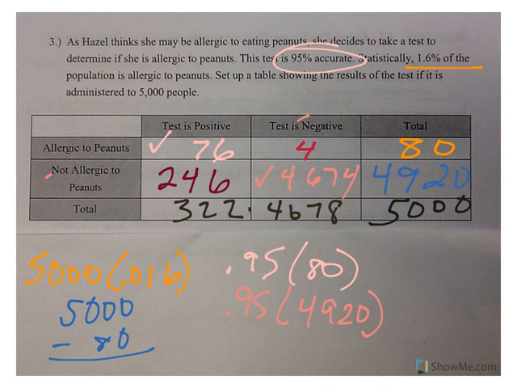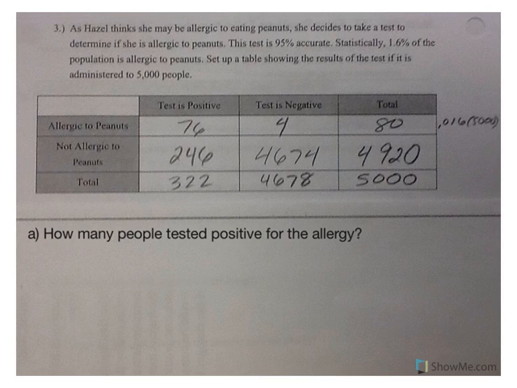All right. Again, add these together. Make sure they equal 5,000, because if they don't, you're in trouble. Your numbers are all going to be off, and then it's going to stink. Okay. So let's answer some questions. How many people tested positive? 322. Right? Just how many people?